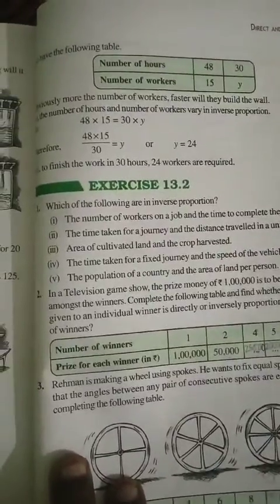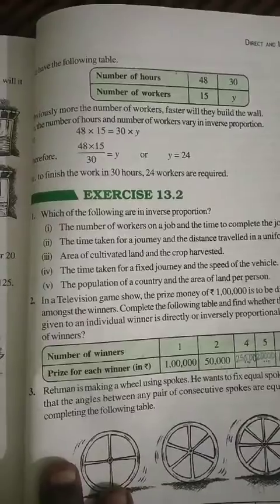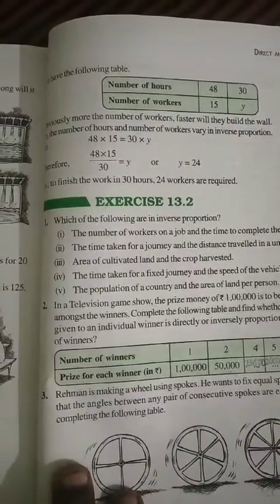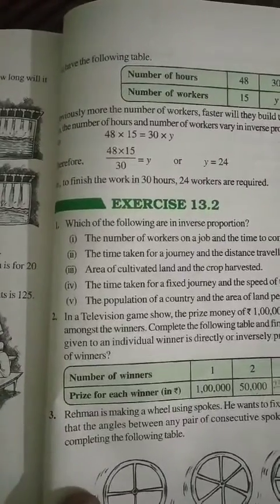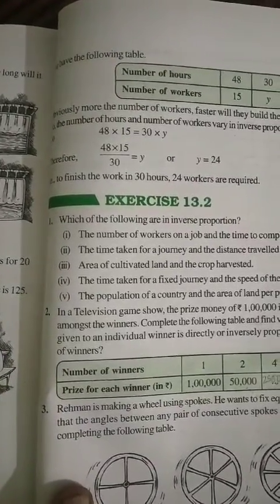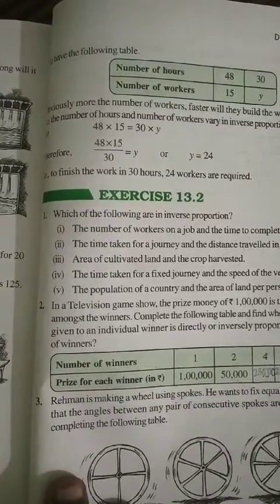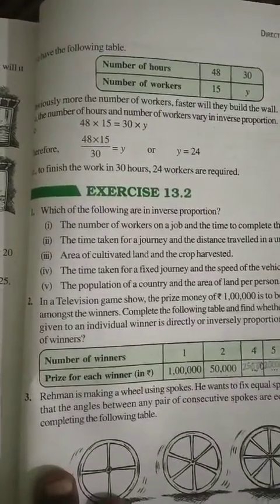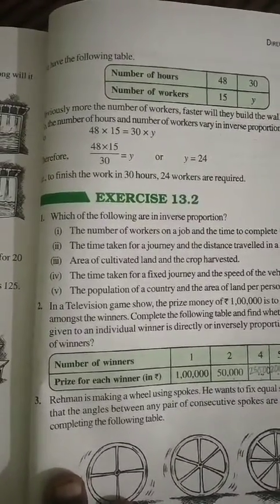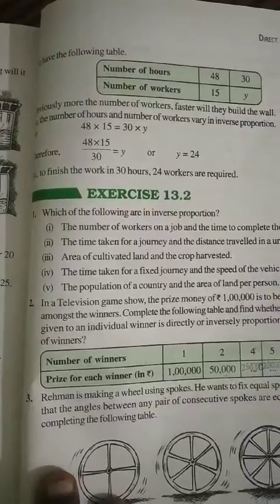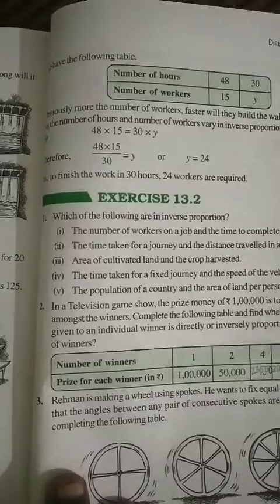So in this exercise 13.2, we'll be dealing with more examples, and we have to identify whether each is in direct proportion or inverse proportion. The first question is the number of workers on a job and the time to complete the job. Obviously, the number of workers and the duration of the job are in inverse proportion. As the number of workers increases, the task will be finished before the set time. So this is in inverse proportion.